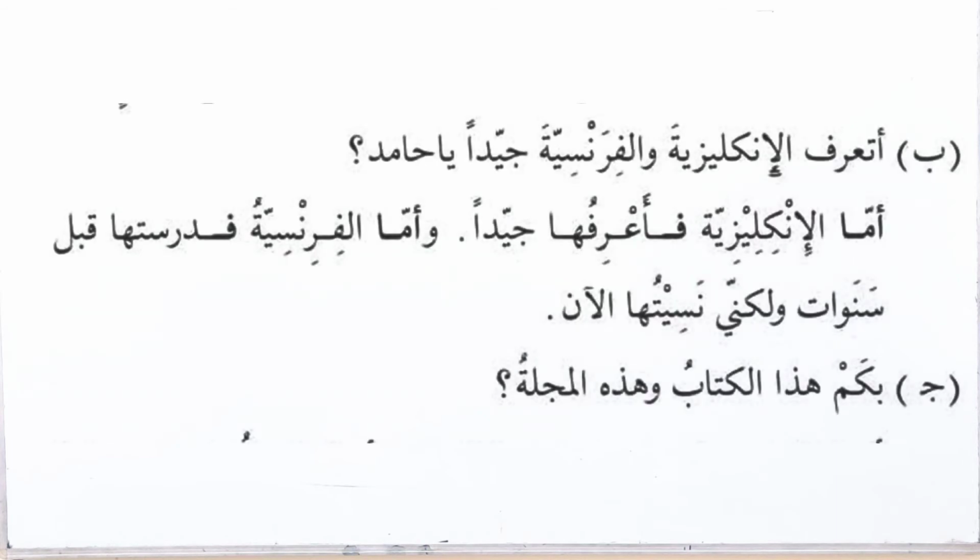Now we have quite a few exercises of the same pattern. Ata'riful Ingiliziyata wal Faransiyata jayidan ya Hamidu. Do you understand? Ta'rifu means do you understand English and French very well, jayidan, very well, ya Hamidu, O Hamid. He says: Ammal Ingiliziya, as for English, fa'arifha jayidan, I understand it very well.